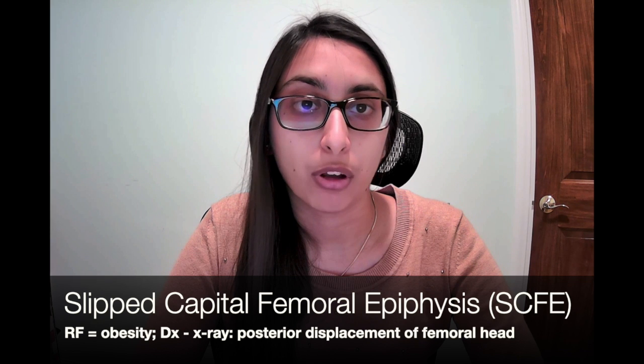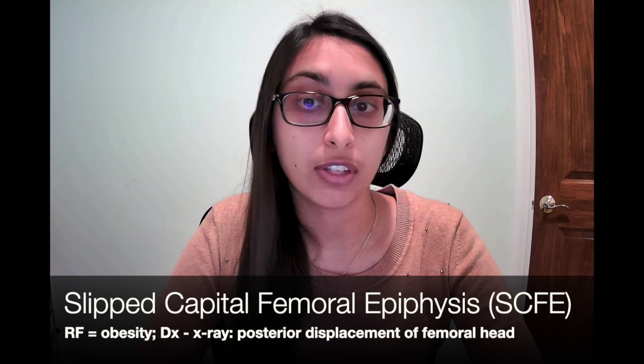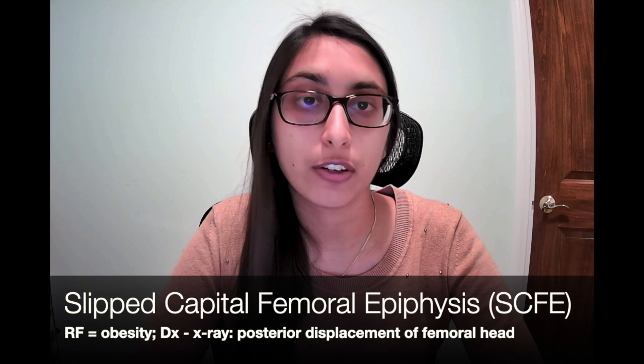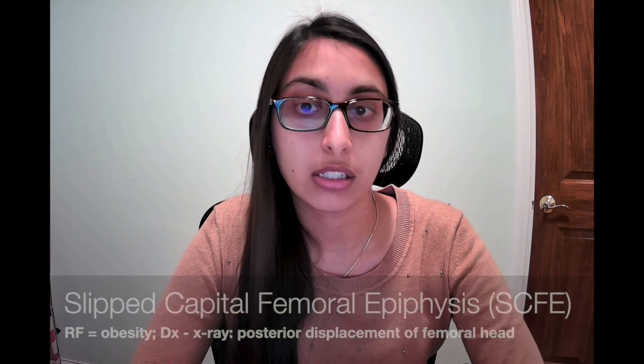Slipped capital femoral epiphysis or SCFE. This will also present with a limp or trouble walking, and risk factors for this will be an obese child. This will happen more so in adolescence. With SCFE, you'll have limited internal hip rotation. You can also have knee pain sometimes just from referred pain from the hip. To diagnose SCFE, you'll do an x-ray and you'll see a posterior displacement of the femoral head. And to treat them, you want to obviously have them be non-weight bearing, and you'll also send them to surgery so they can do surgical pinning of that femoral head.